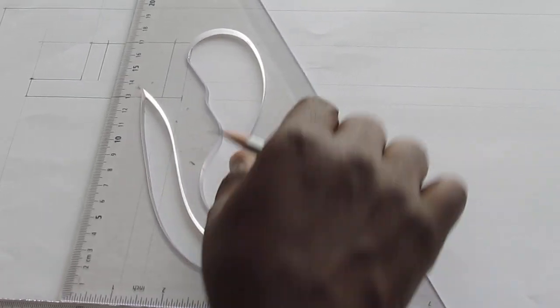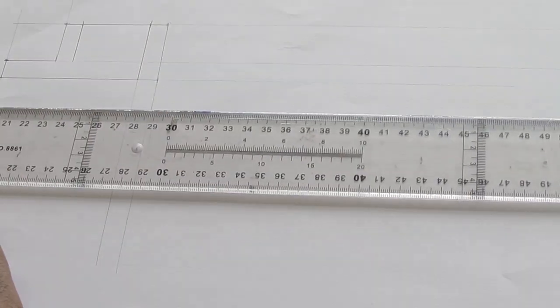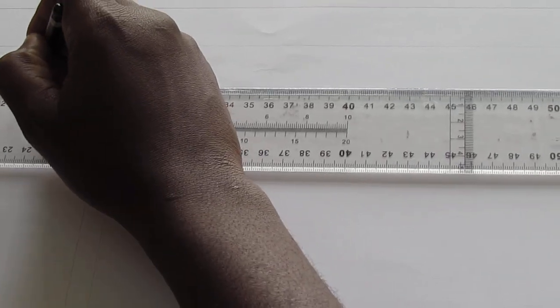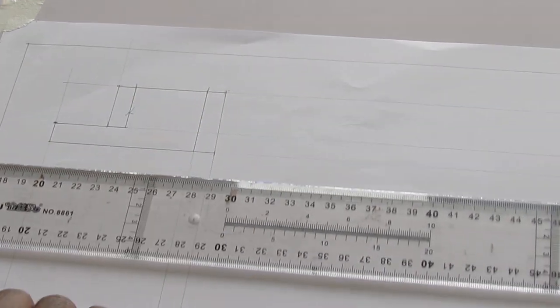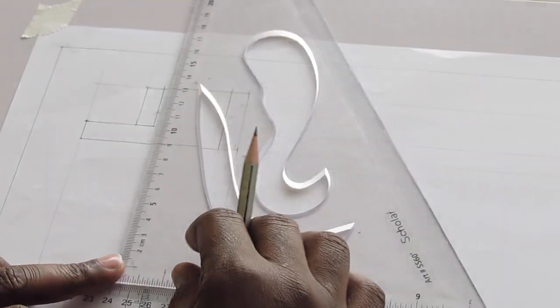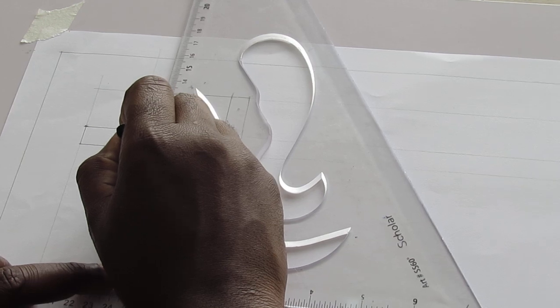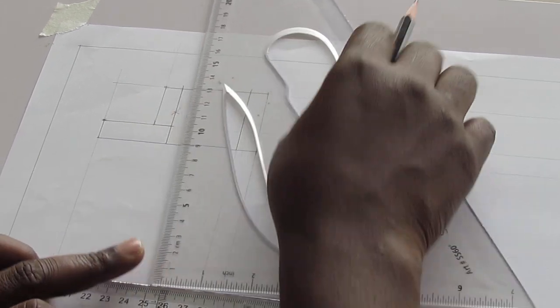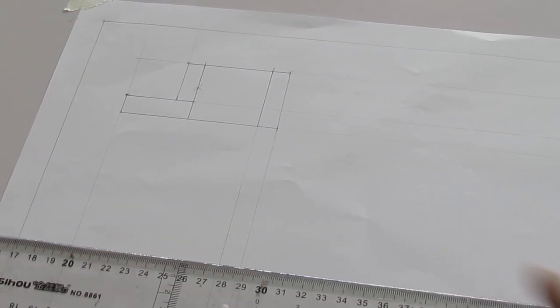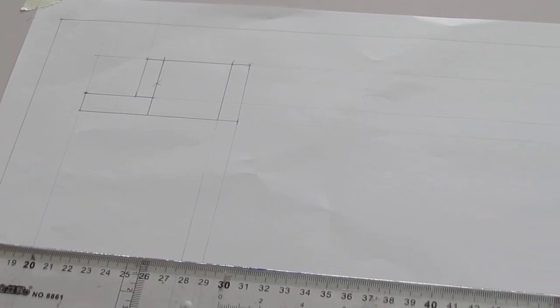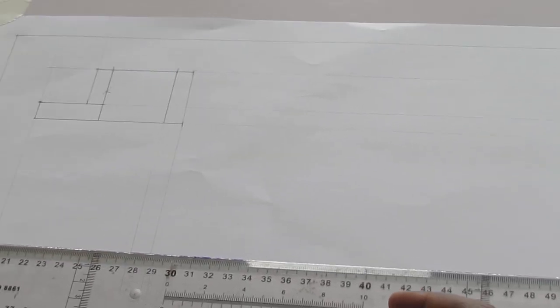Sorry for that. I want to take this one inwards first, so we don't have this line. So after moving that, I want to draw this one here. This is it. So we'll do away with this line. So that is the front elevation.